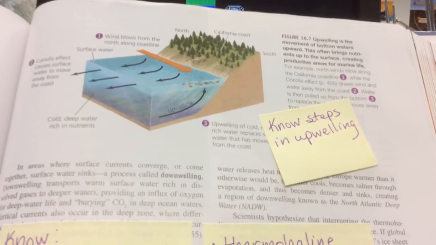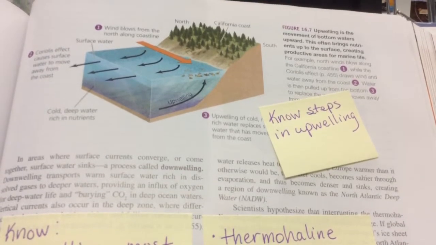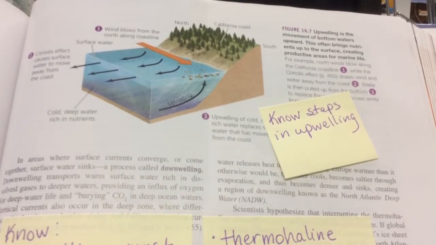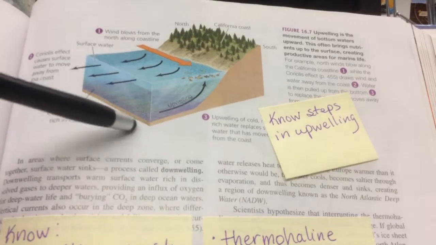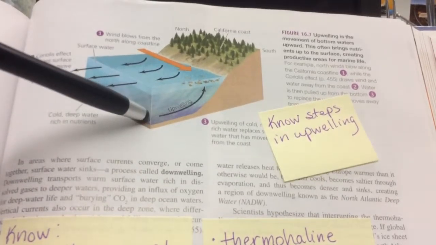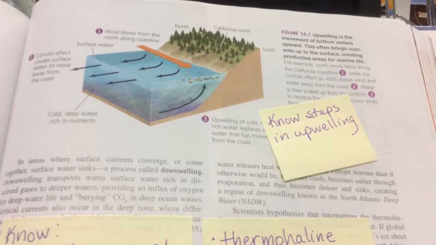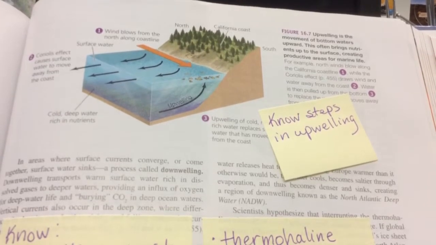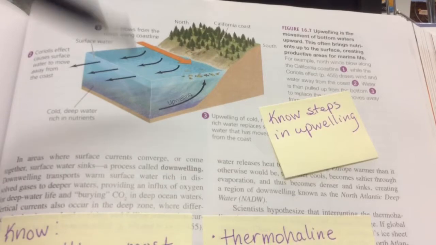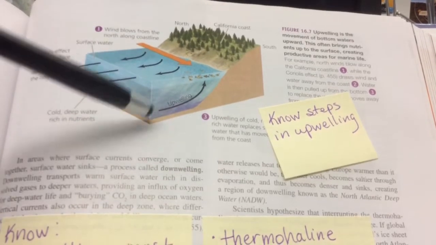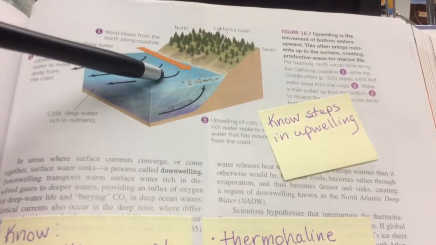Now this is super important because upwelling brings nutrients which start the food chain. Anytime you have upwelling, you have nutrients that hit the light, and now you've got a plankton bloom, because phytoplankton are producers, and they need nutrients and they need light. If nutrients are down here and light's up here, that's a problem.